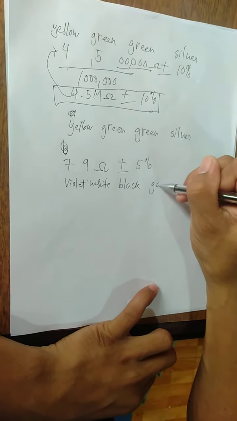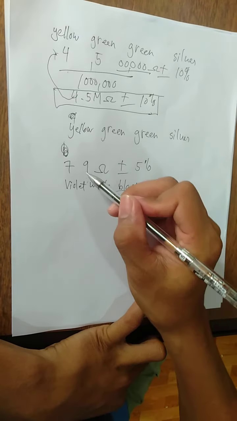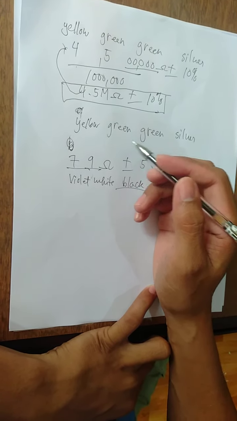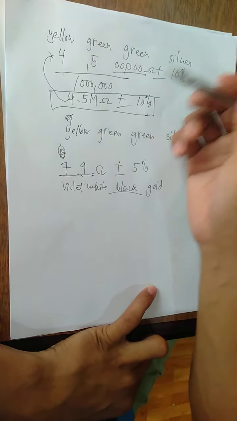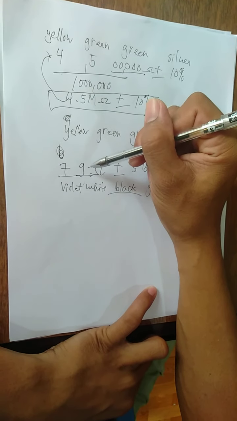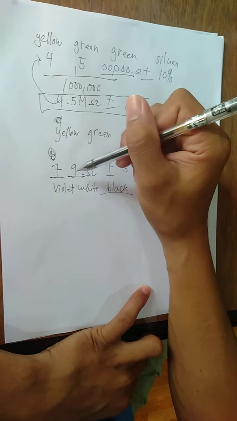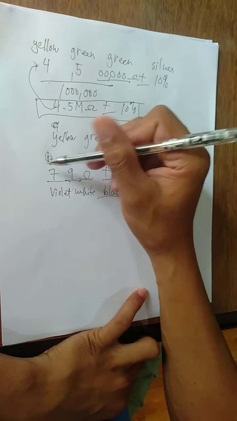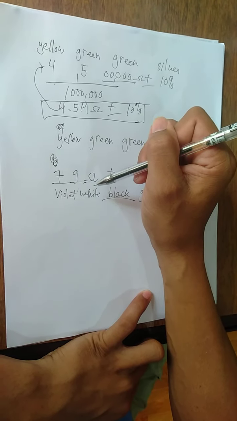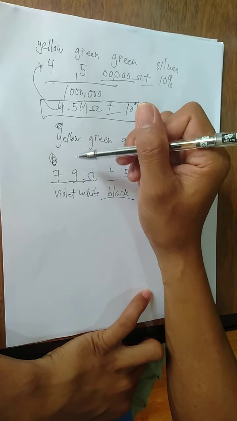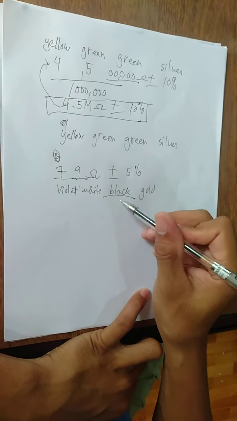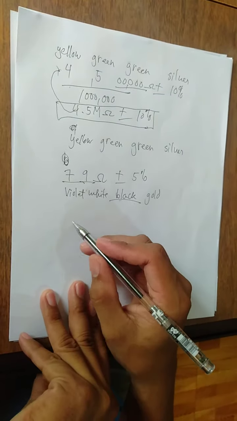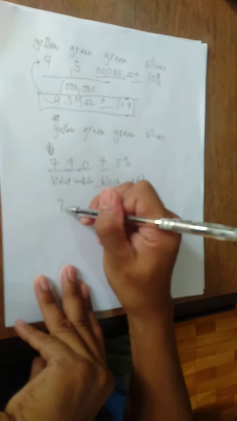And then, gold. How come it's black? Because this is exactly 79. There's no point, there's no thousands like that. So, just like what we have done before, if the third band is black, you don't need to write zeros anymore here. So, whatever the value of the first and second colors, that's just what you're going to write. So, this is 79, so that means the third band is black. And then, 5% is gold.